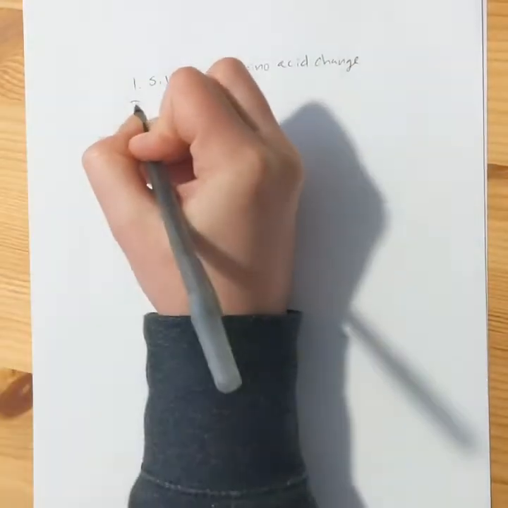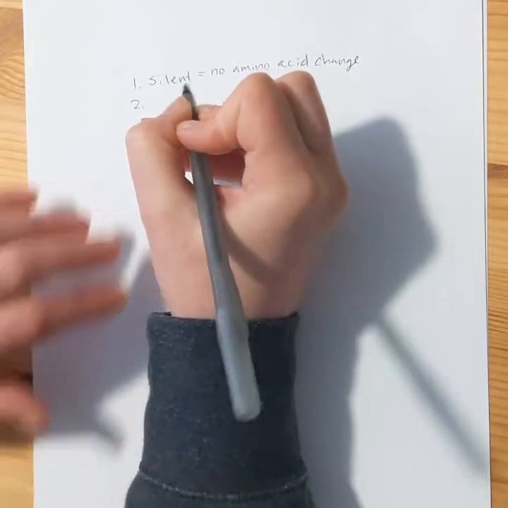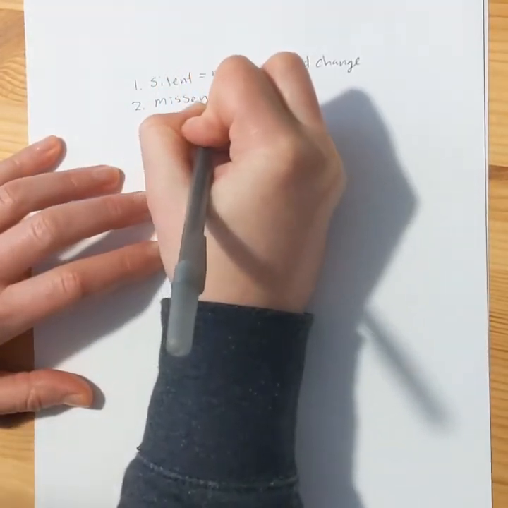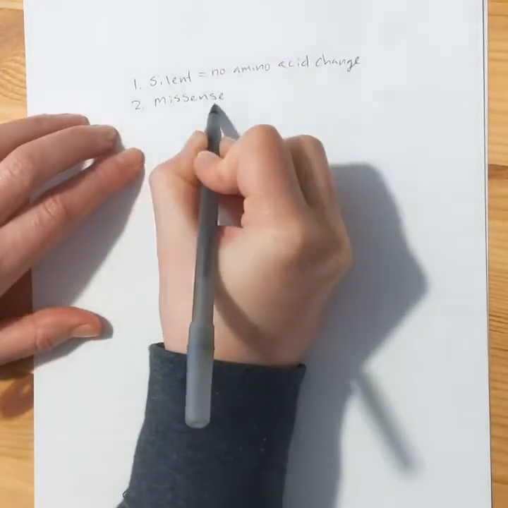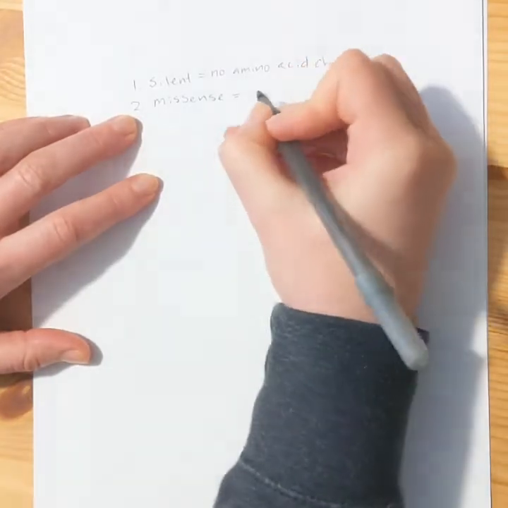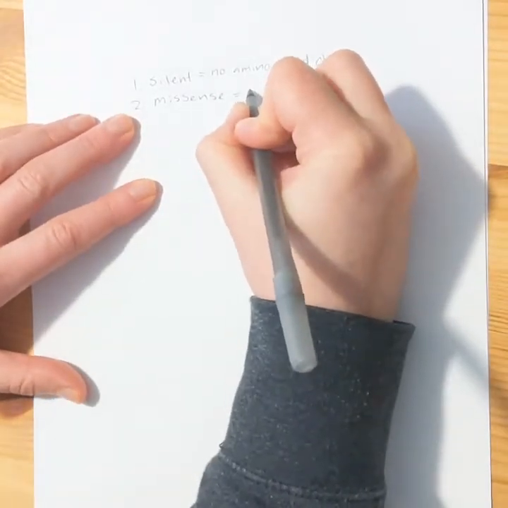Our second type of mutation is going to be called a missense mutation. So it's no longer making sense, it's missense, and this is going to switch around one amino acid.